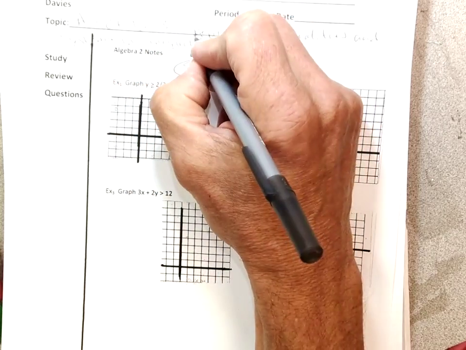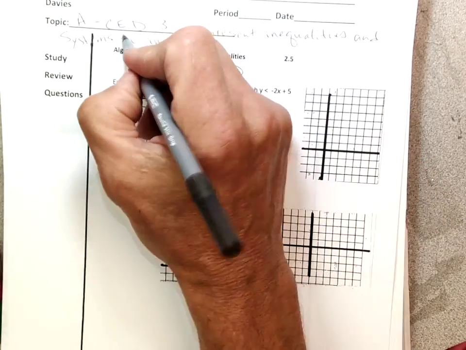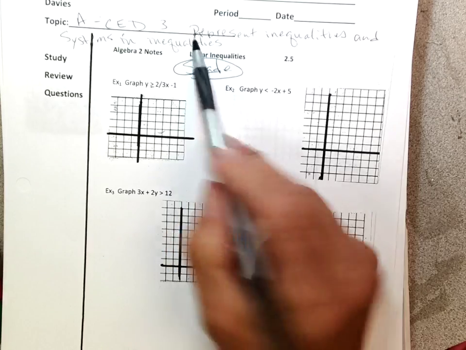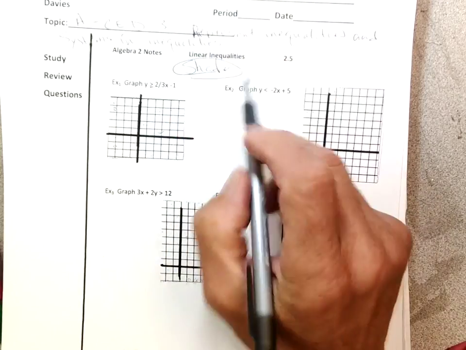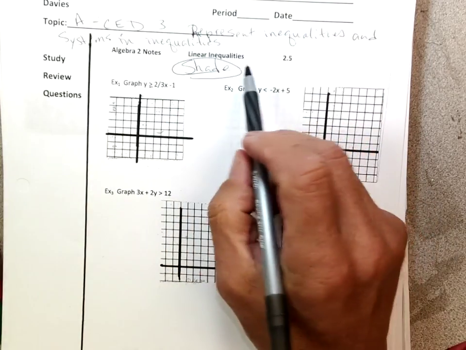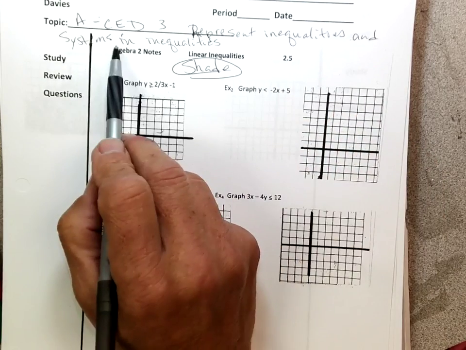I'll rewrite it. Represent inequalities and systems in inequalities, okay?